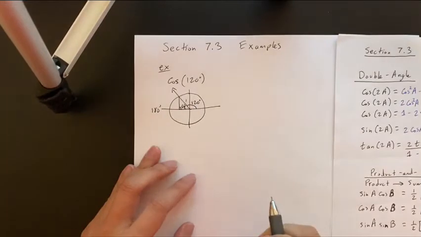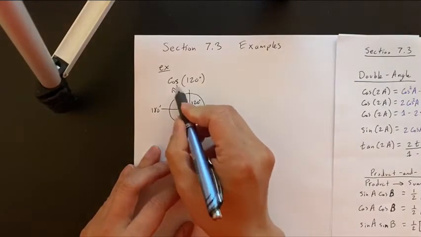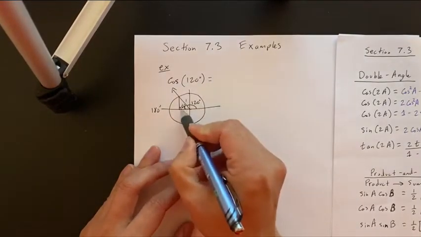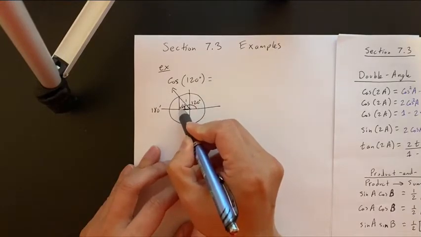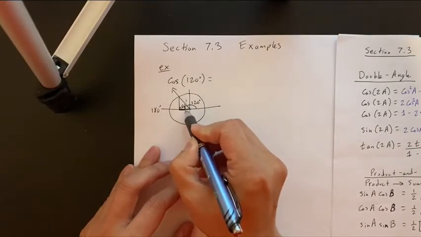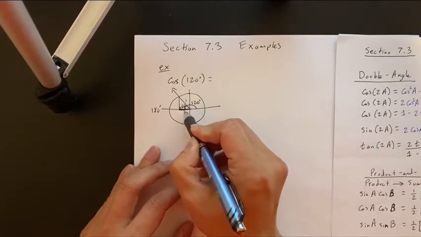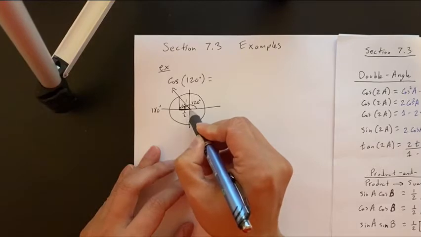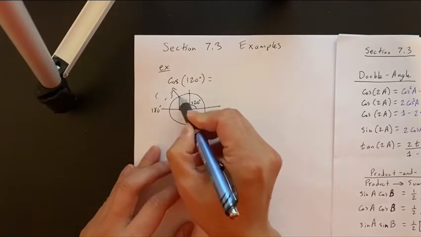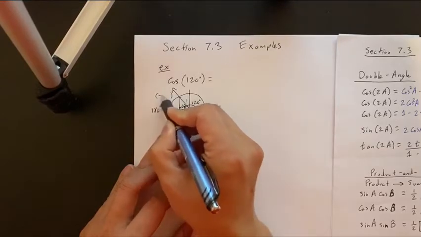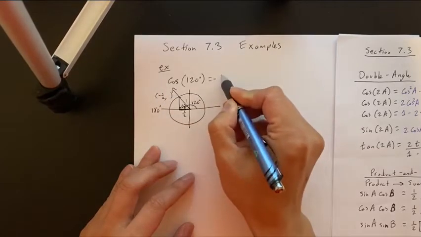We're on the unit circle, so cosine would call out the x value. On a right triangle with a 60-degree angle, the adjacent side to the 60-degree would be 1/2. So this length is 1/2. That means my x value will be 1/2, but it's in the second quadrant, so it's a negative 1/2.